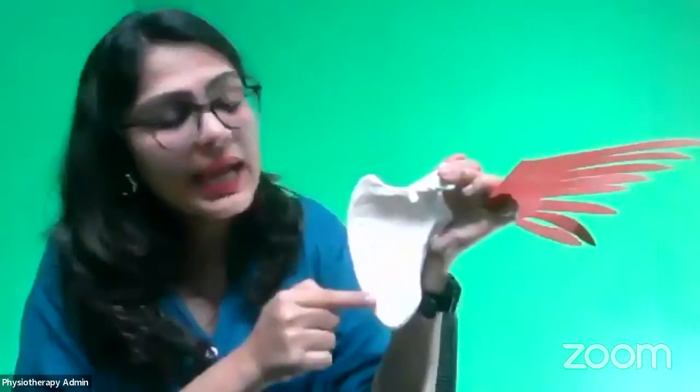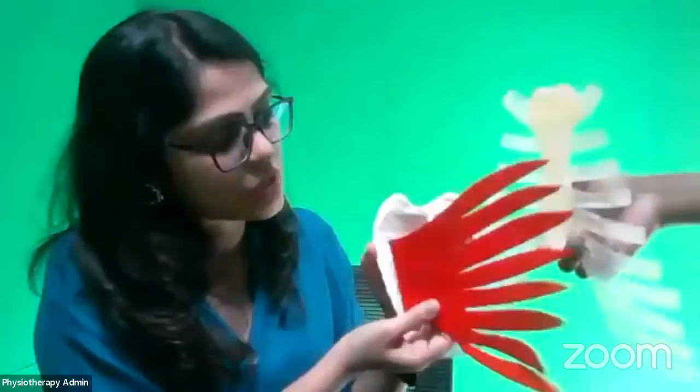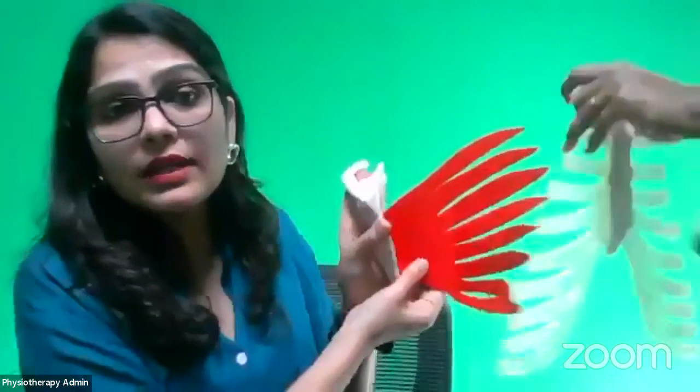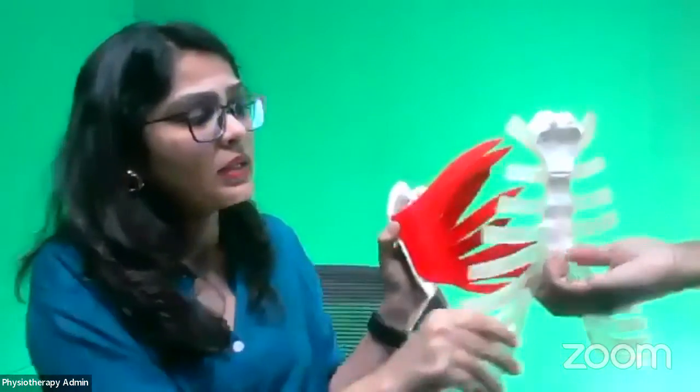So border is different from the surface. This is the surface. This is the anterior surface. Okay. It is attached on the border. So like this, it is getting attached. Okay. Just like this. Okay. And this is taking its origin from the ribs.